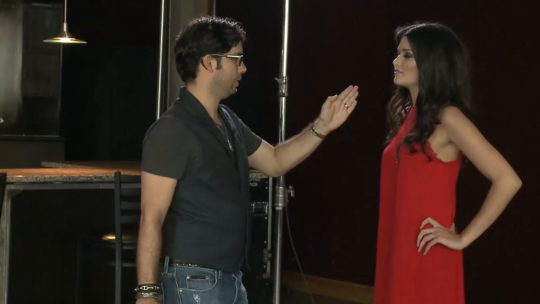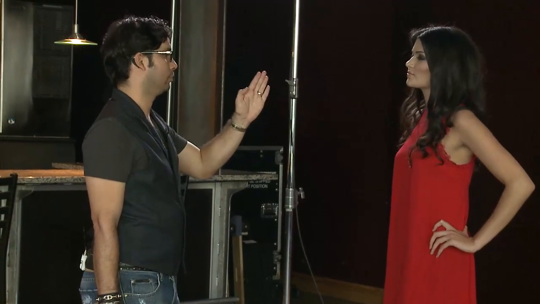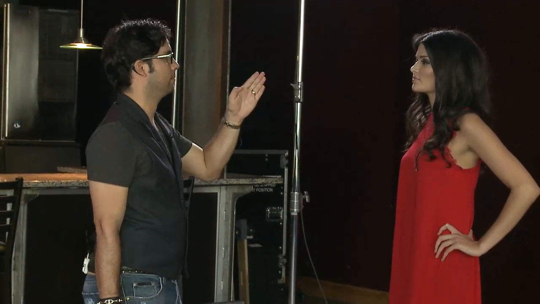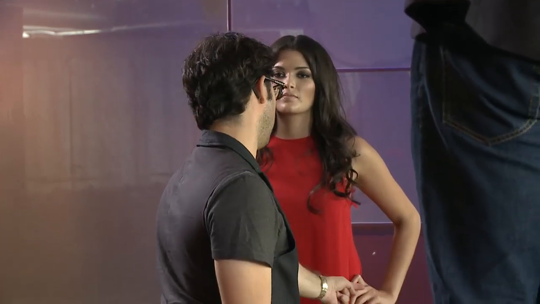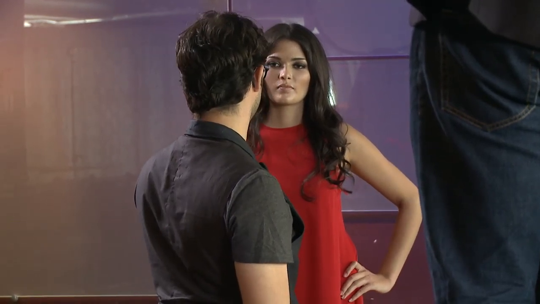Bring your chin this way. Now tilt your head this way. Go back to straight. Now bring your chin up. Stay right there. Grab this hip and put it that way a little more. That's it. Stay right there. Lumbar more. Good. Okay.